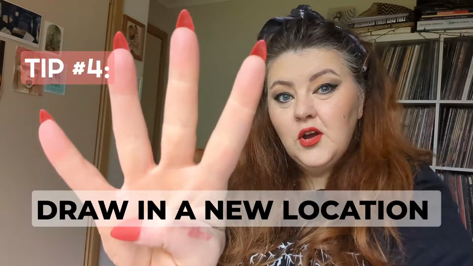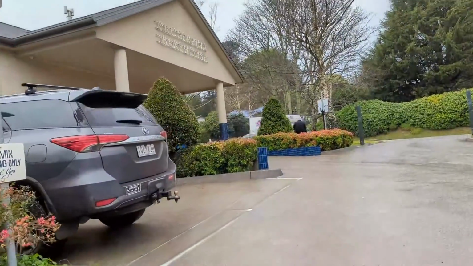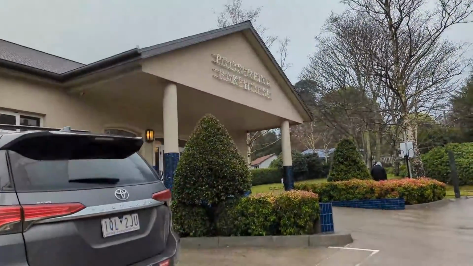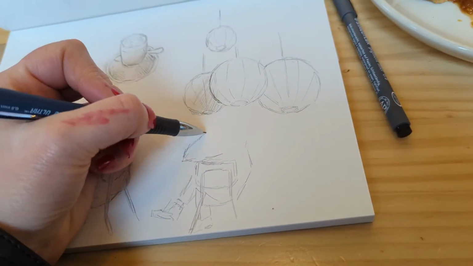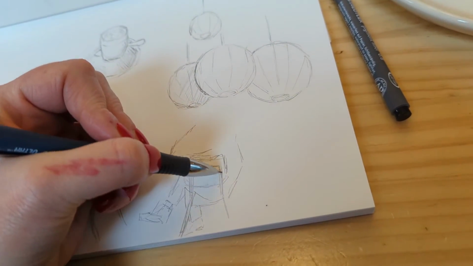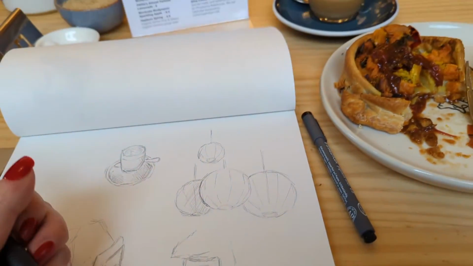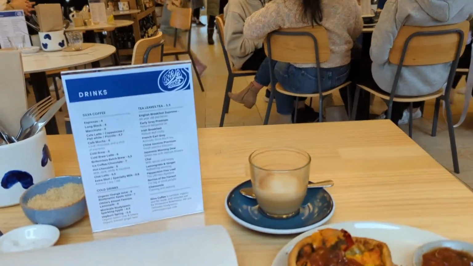Tip number 4, go on location. Get out of your comfort zone. All right, so today we're going to head to a bakery cafe near me, sit down with the sketchbook and draw some things that are in front of me. So this is similar to the one where I was at my studio desk just drawing my environment. That vegan galette was delicious, by the way.